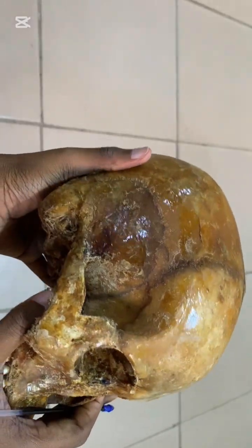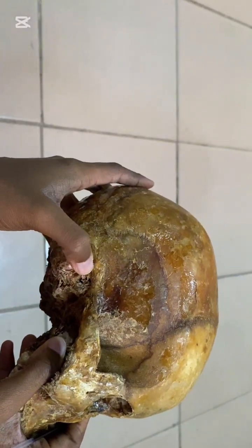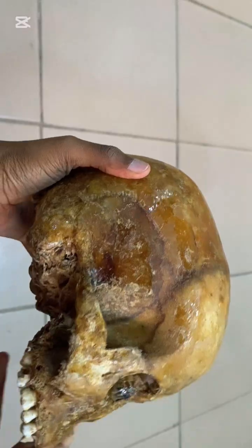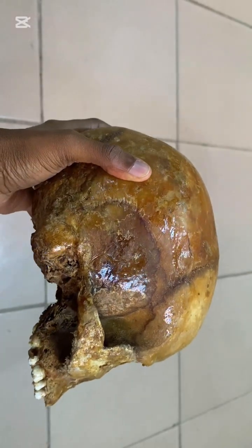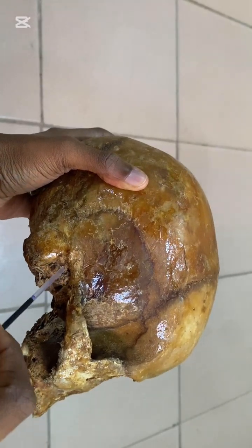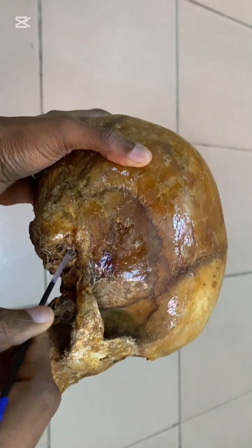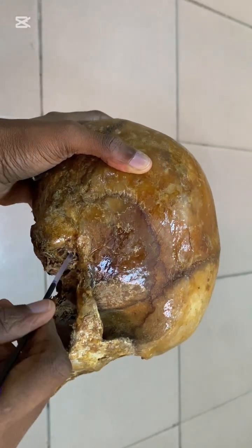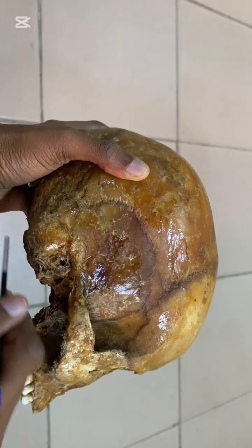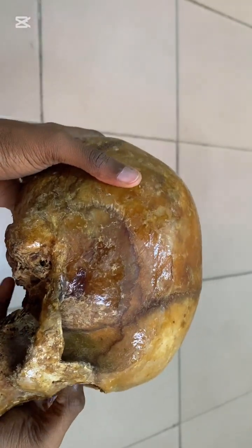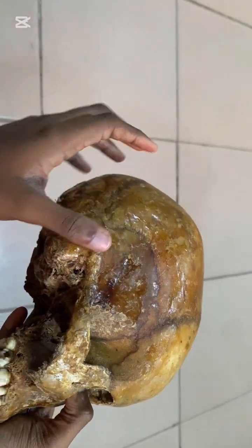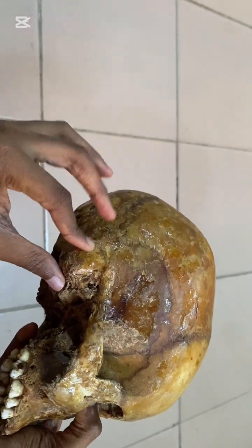One thing that was not mentioned as part of the temporal bone is our external auditory meatus. This external auditory meatus, this is it here. It's like a small hole, and it is involved in the hearing process. This is where your ears are located in your skull.